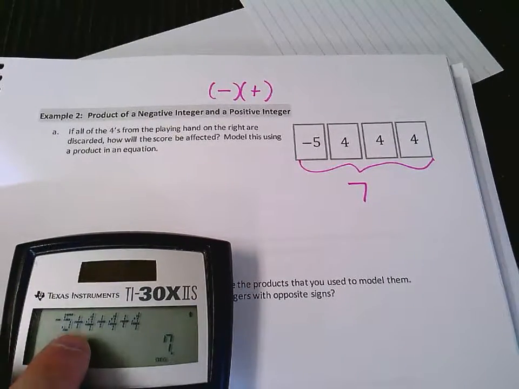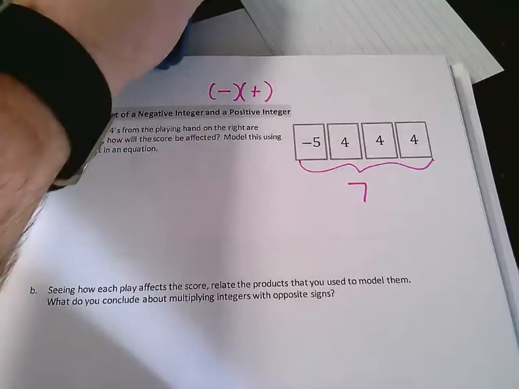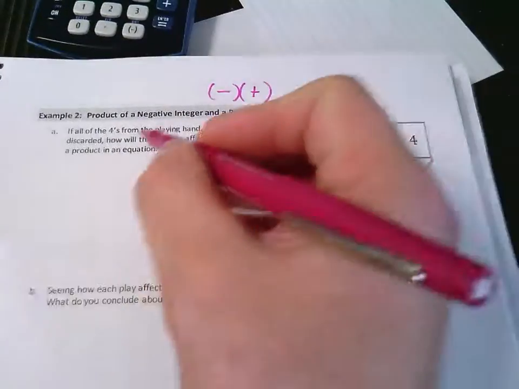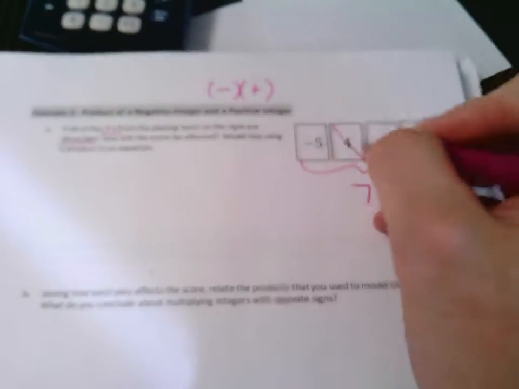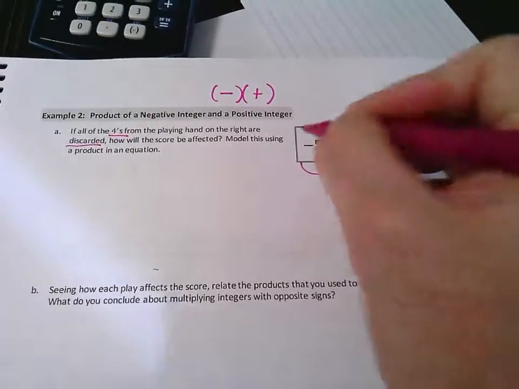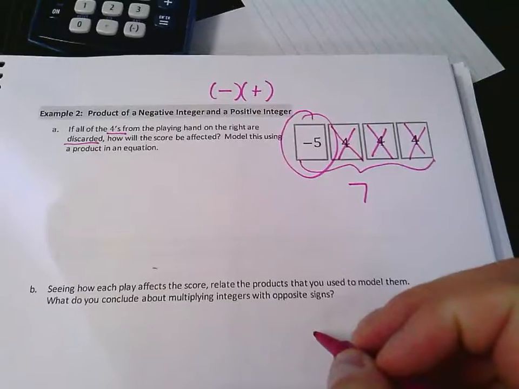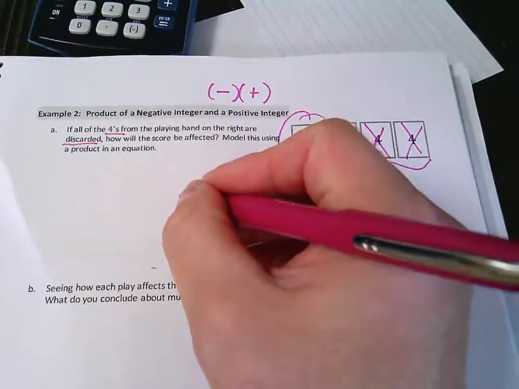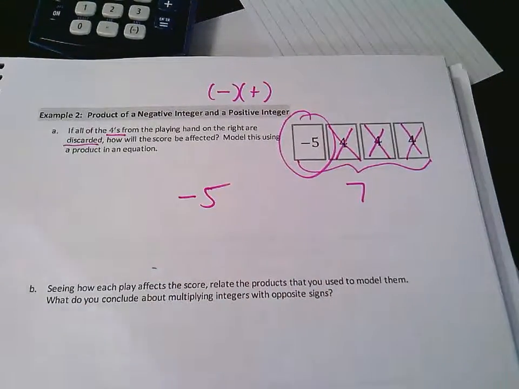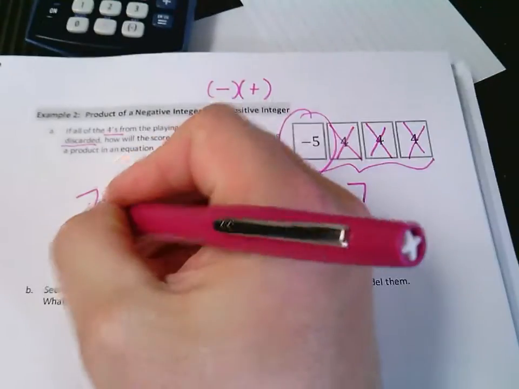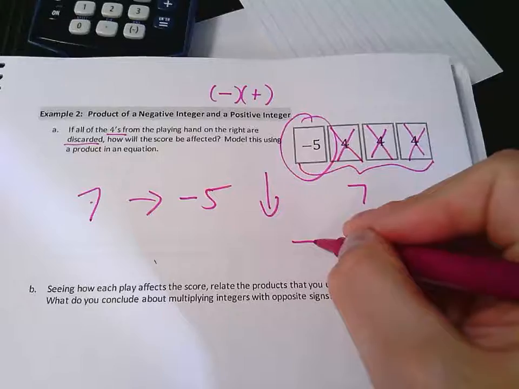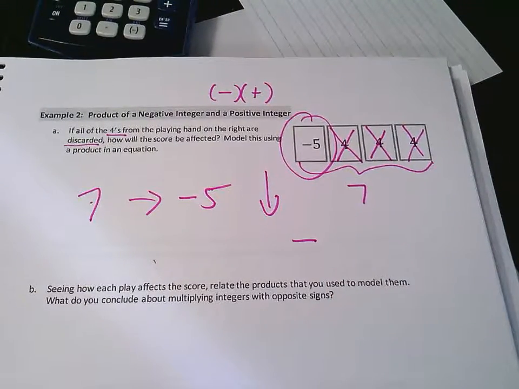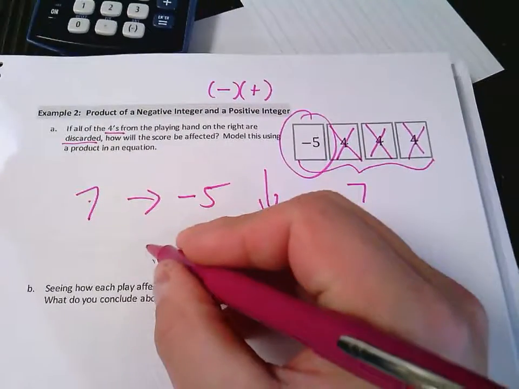-5 plus 4 plus 4 plus 4. Right, now, what we're going to do is we are going to take the 4s out. So we're going to cross these off. And all we're left with is a -5. So the value is -5. So it went from a +7 to a -5, which means it went down, which means it's a negative. All right? So this would be discarding 3.